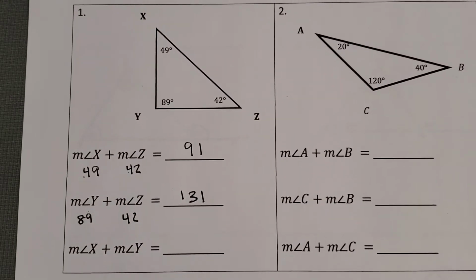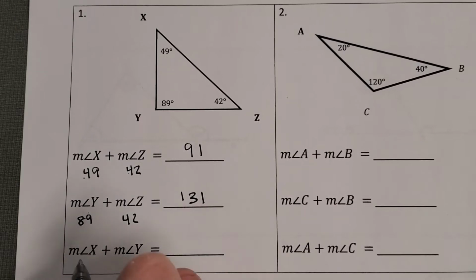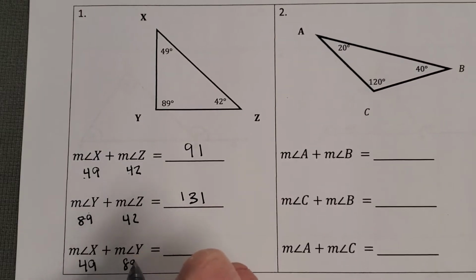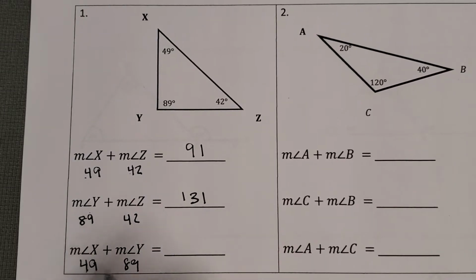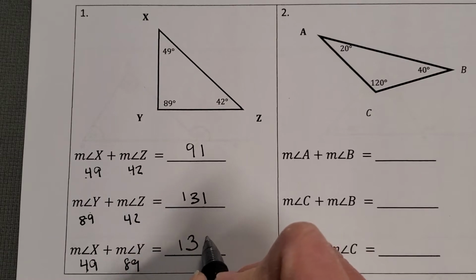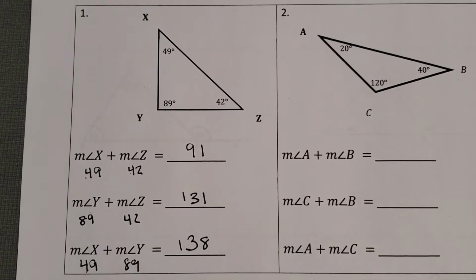And next we will add x and y. So x is 49 and y is 89. And when we add those, we get 138. So now what we're going to notice, so we just added two angles in the triangle in pairs. Now what we're going to do is we're going to find the exterior angles.